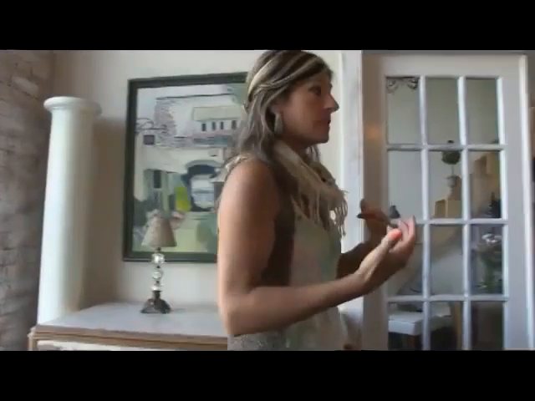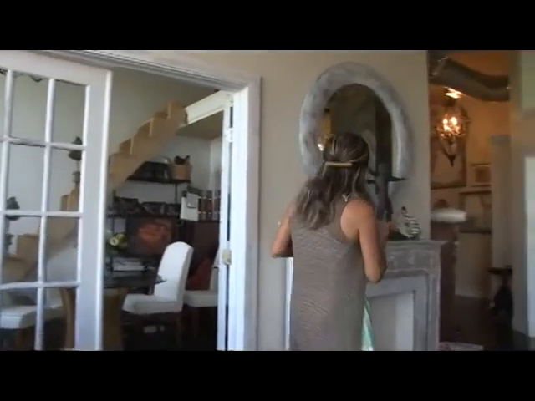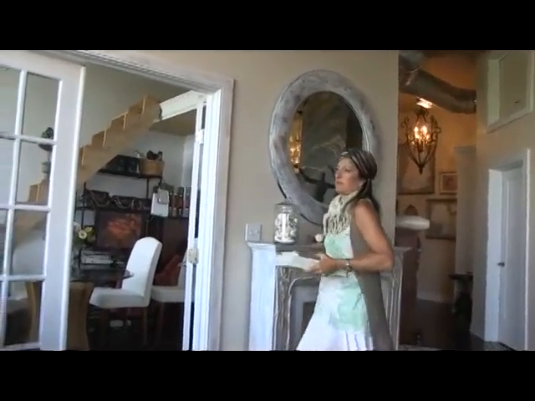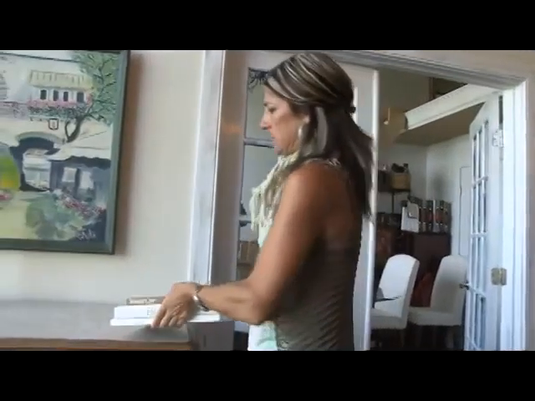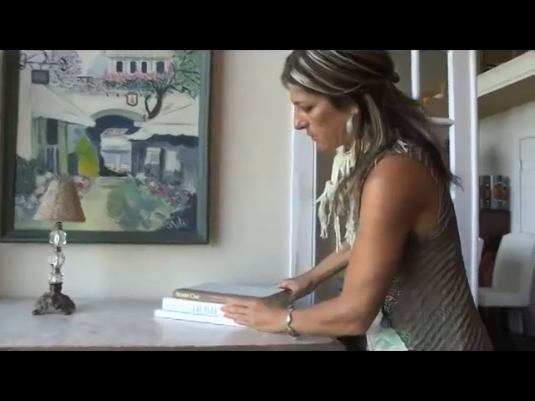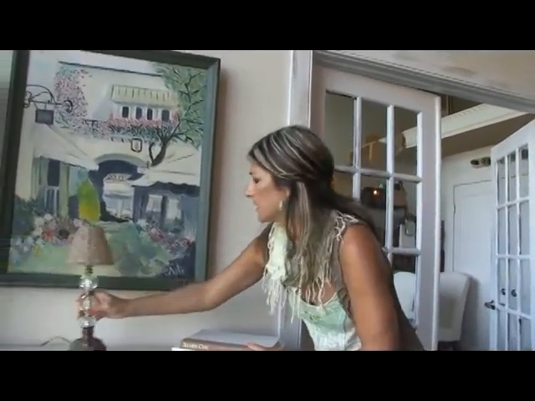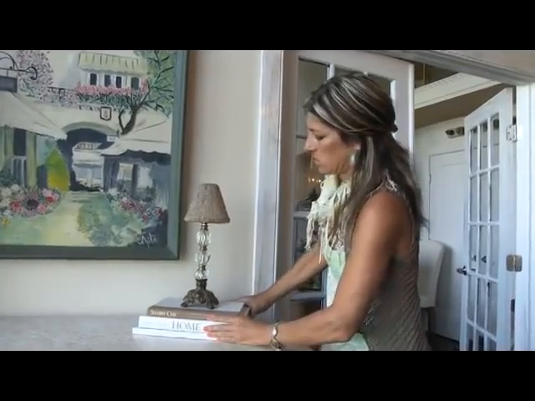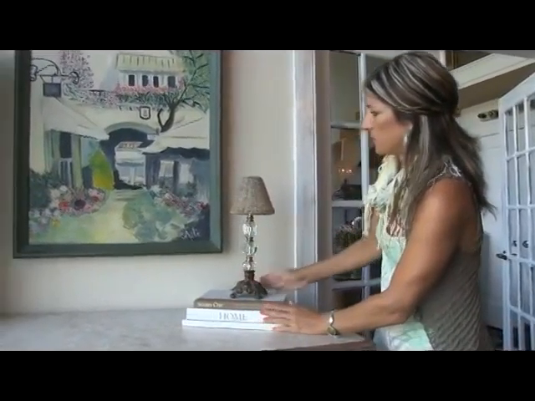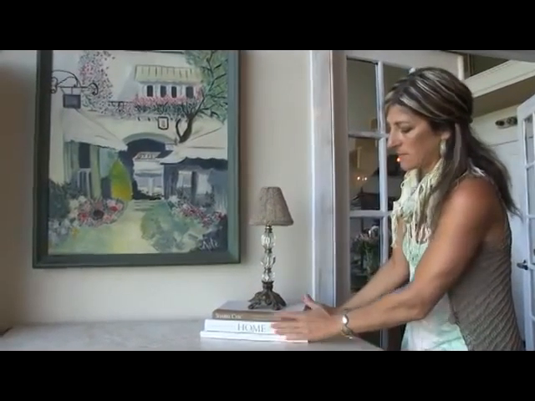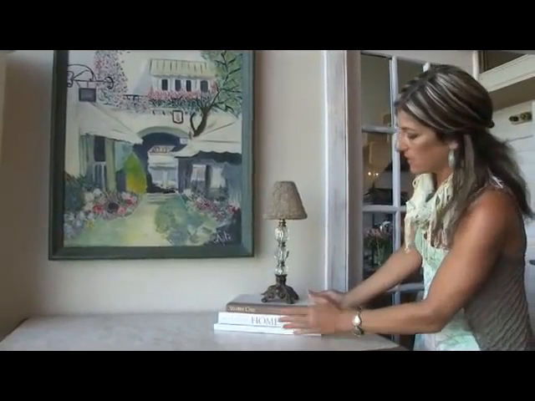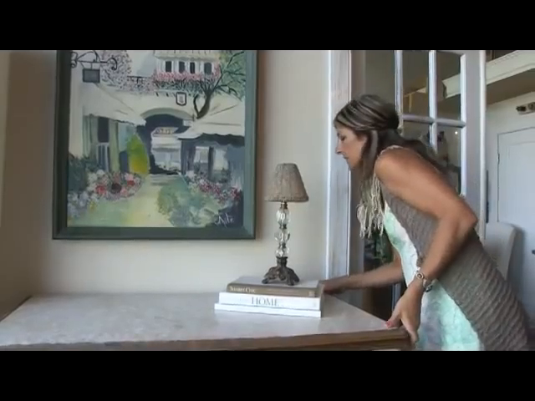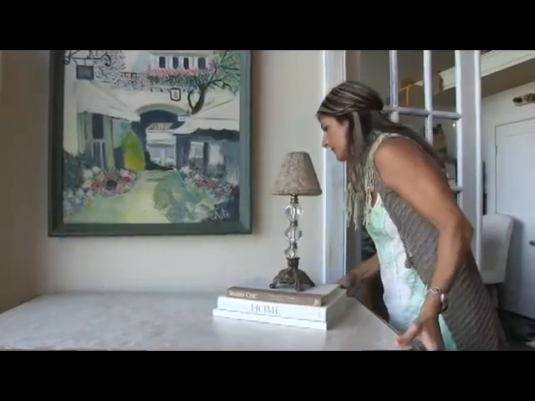So I'm going to take some of the books that I have here and I am going to actually balance out the picture and the lamp so that it raises the lamp up a little bit higher. I have some interesting books here that work color-wise. It's great. So that's another little redesign trick. Plug this lamp in.